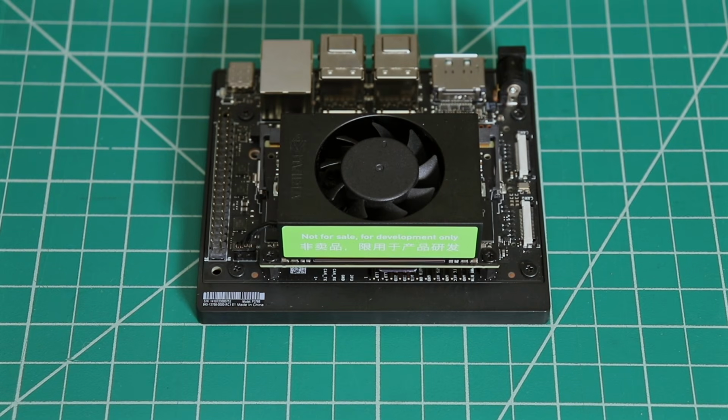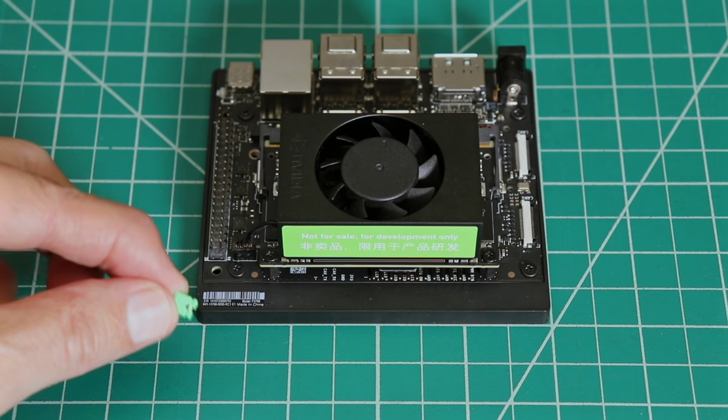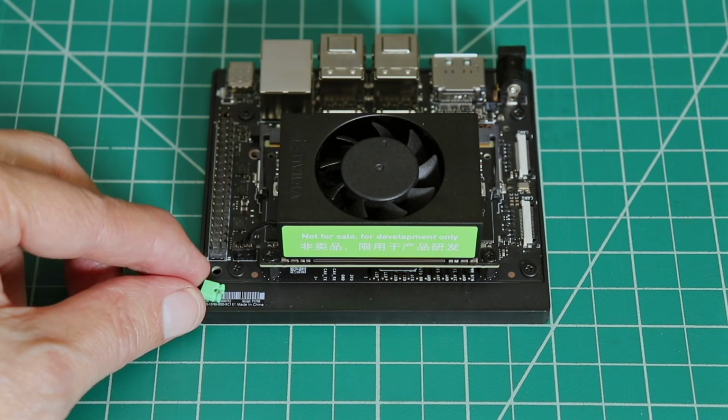In order to put the Orin Nano into force recovery mode, we jump pins 9 and 10 on the J14 button header. You can use a 2-pin jumper.